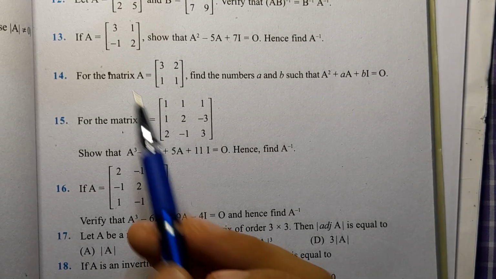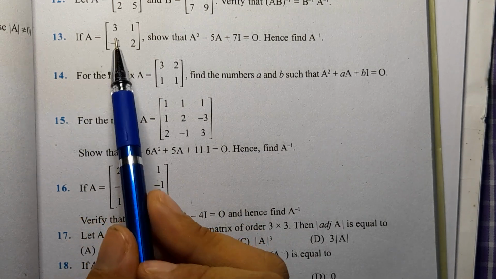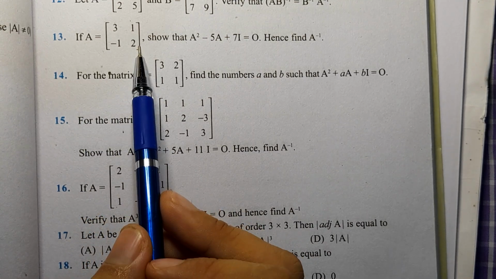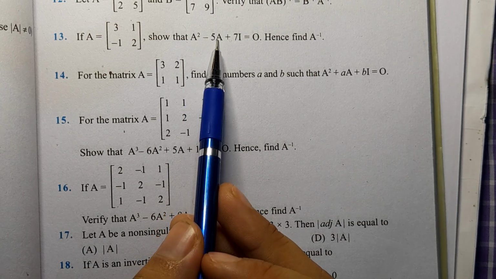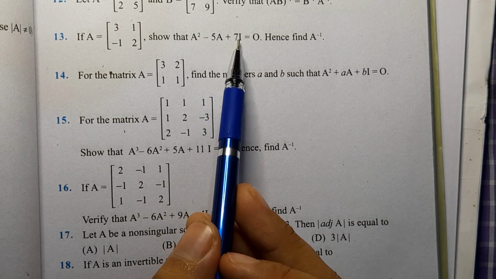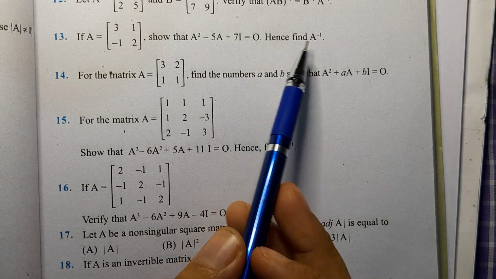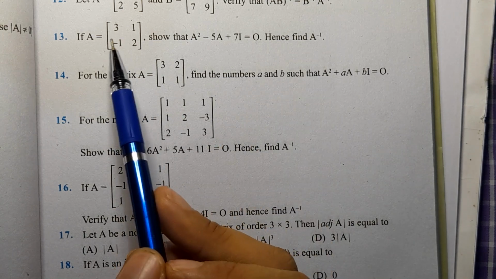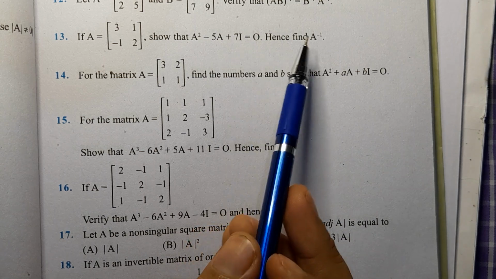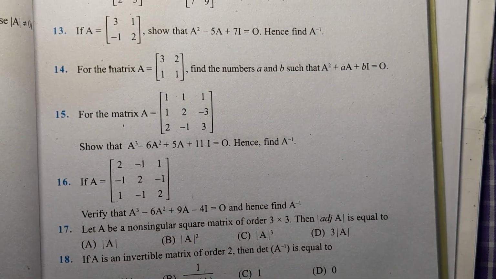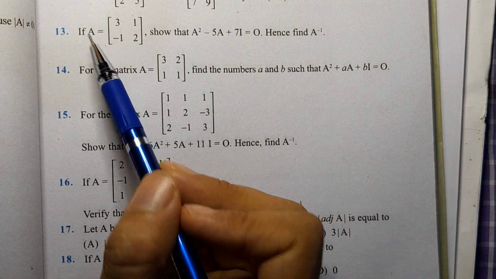Question number 13: if A is equal to [[3, 1], [-1, 2]], show that A square minus 5A plus 7I equal to 0, hence find A inverse. Matrix A is given, and with the matrix A we have to show that this equation is equal to 0. From this we have to find the A inverse. So for this, first I need the A square, so find the A square first.